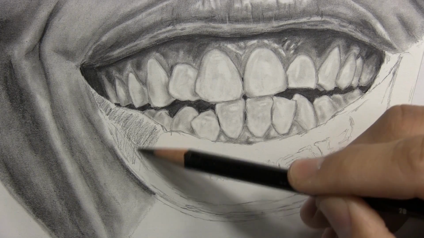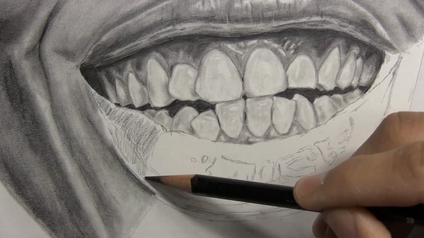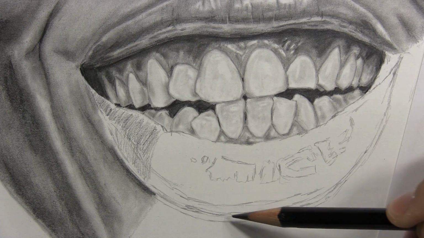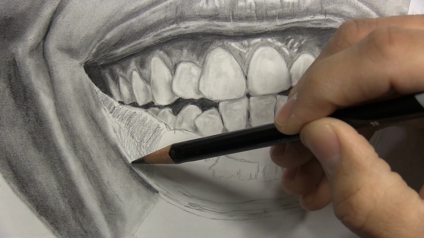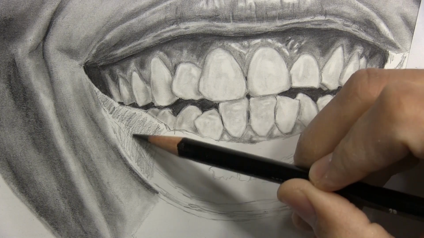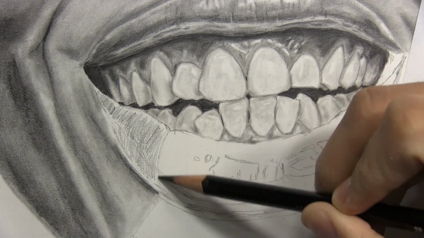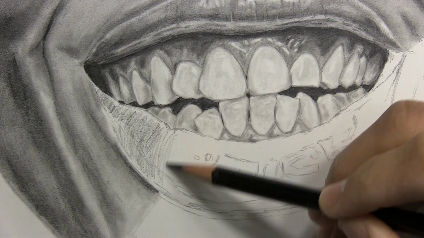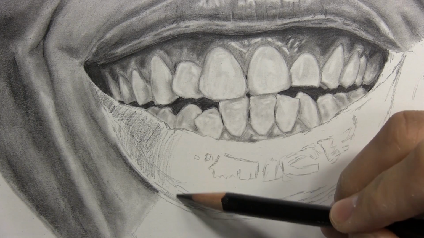So if I do the whole thing, I can go ahead and do that. I'm going to stop short though of where the reflected light is, this rim right here. And this will also help us to get that complete contour of the lip if we go all the way down from top to bottom.